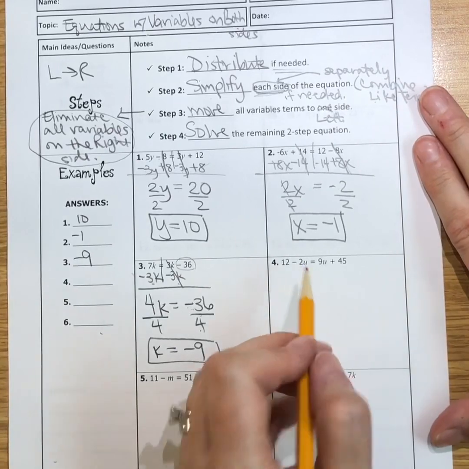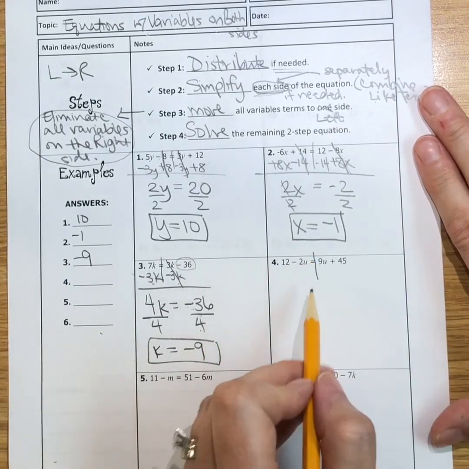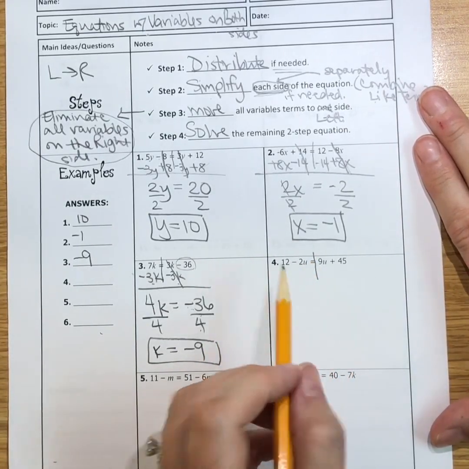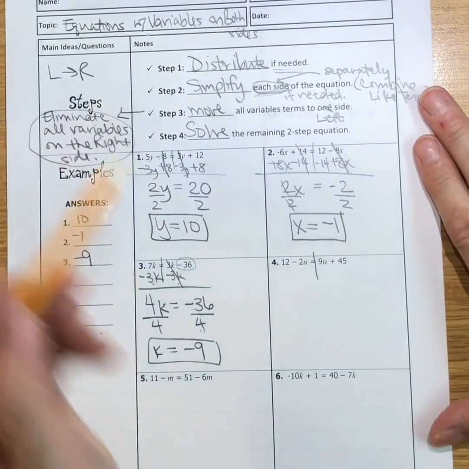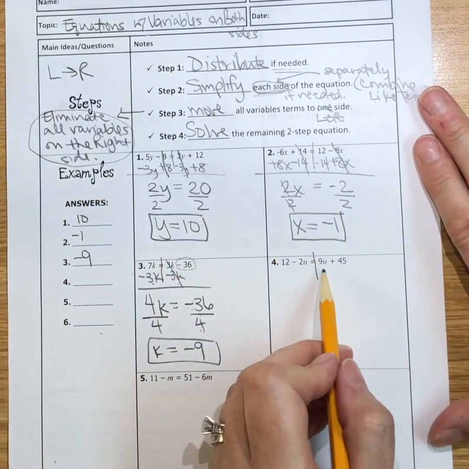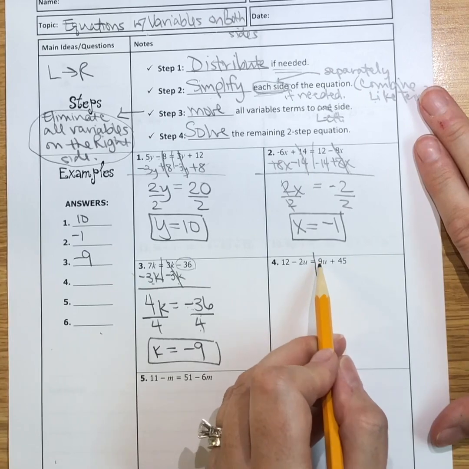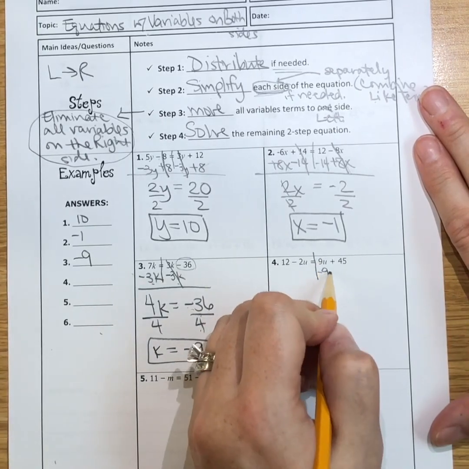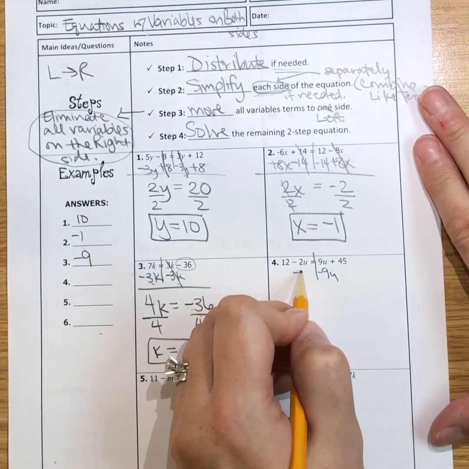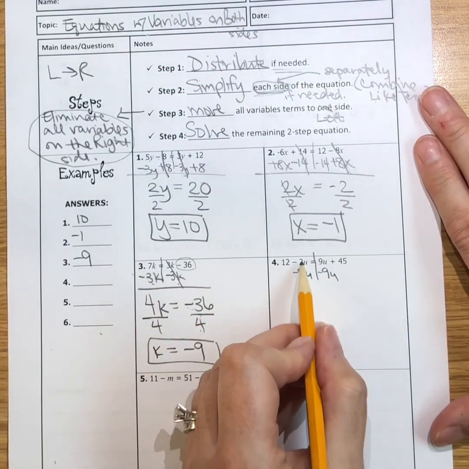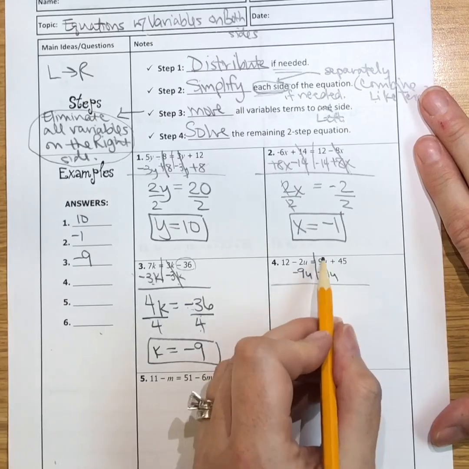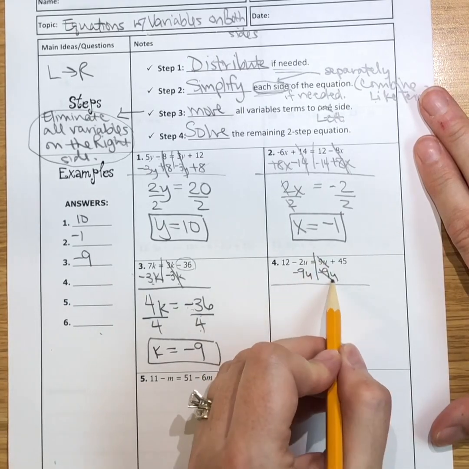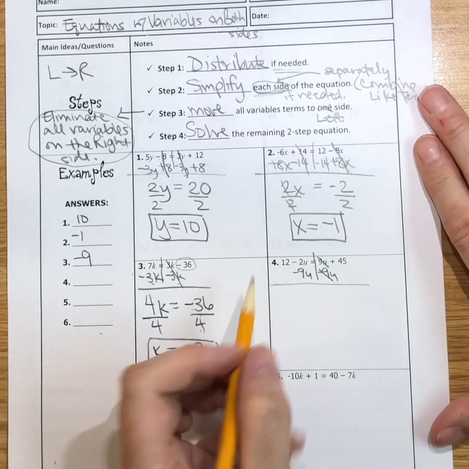Same thing on number 4, okay? When I say same thing, I'm talking about the steps, same steps. I don't need to distribute or simplify, so I go straight to, we're going to eliminate the variables on the right-hand side. Well, to eliminate 9u, I need negative 9u. So I'm going to do the negative 9u in like term columns. So the 9u and the negative 9u eliminate.